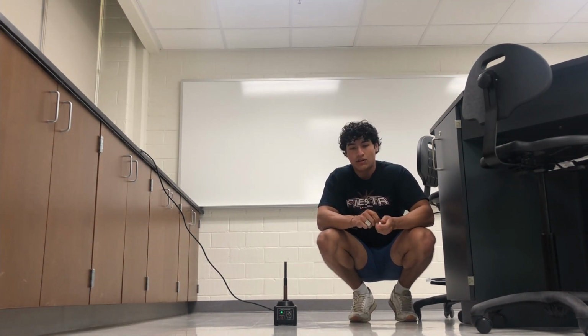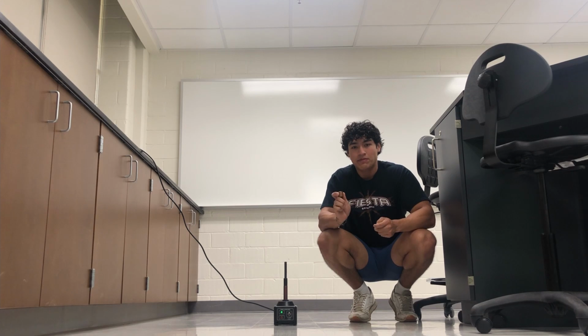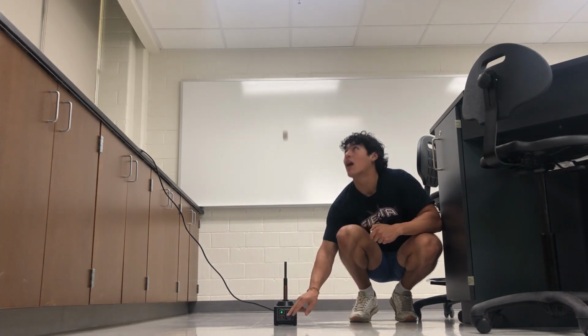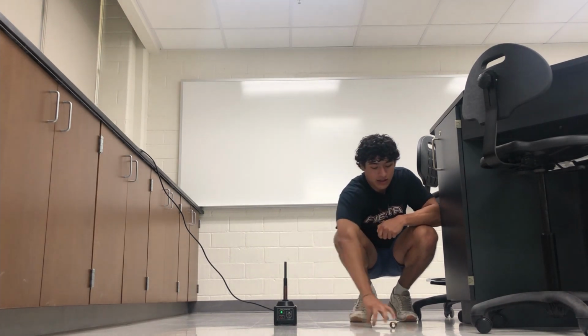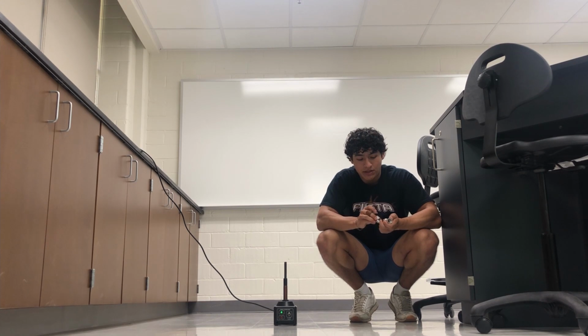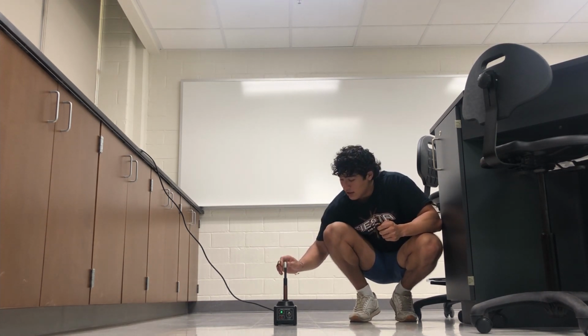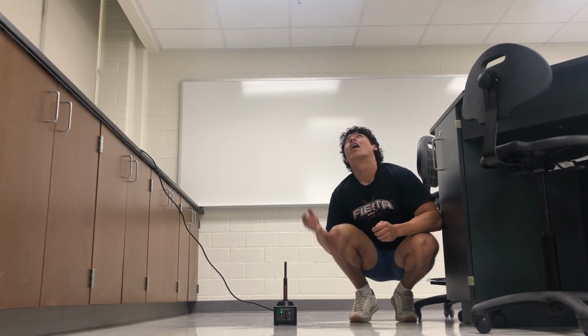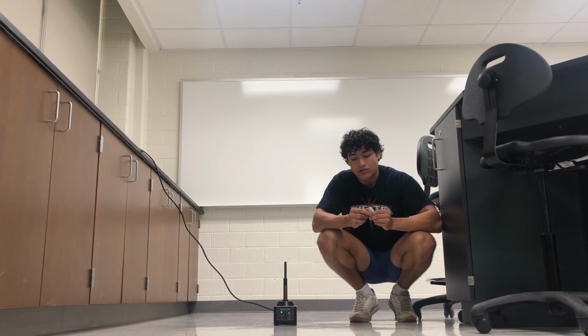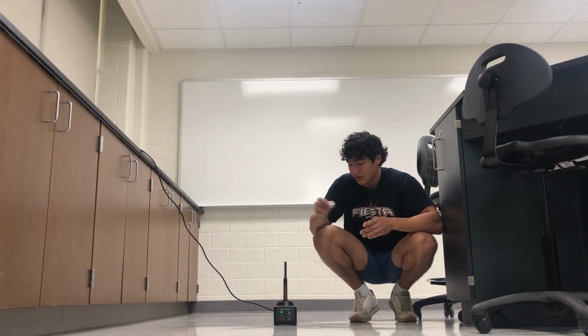Now we're going to try the one with the copper ring and see how that one does. That one went fairly high, but not as high as the other one. And then we're going to try a lighter aluminum one to see if it makes a difference. That one was fairly the same as the first one. Then we're going to try one with a gap and see how that one does.